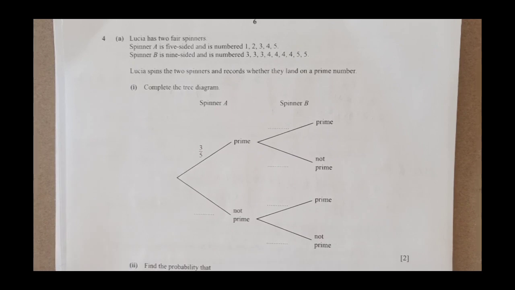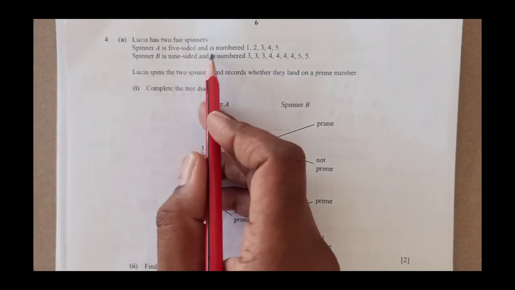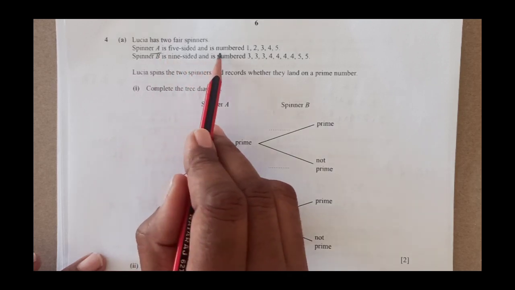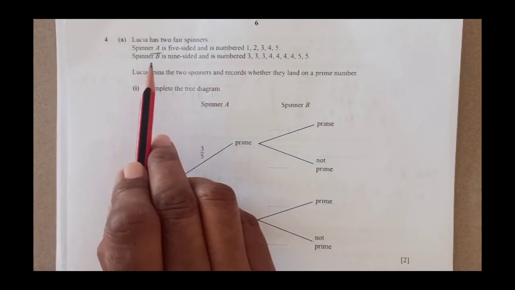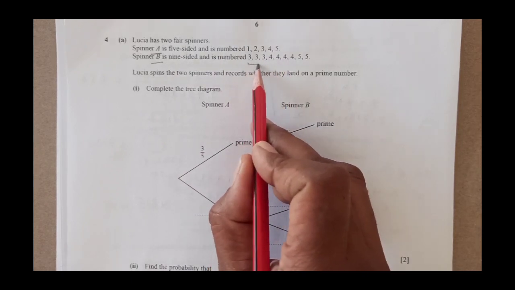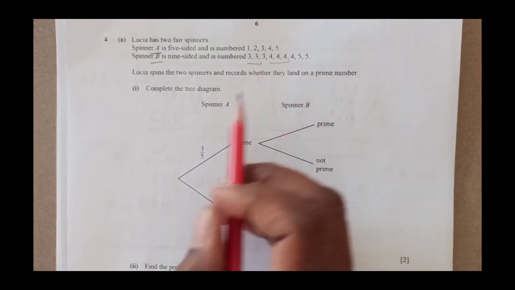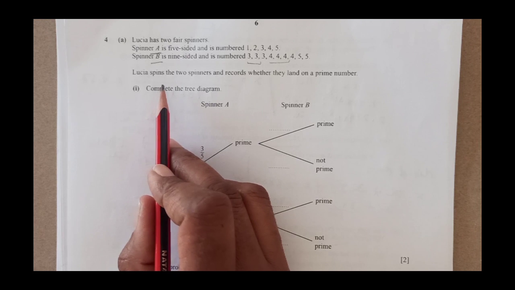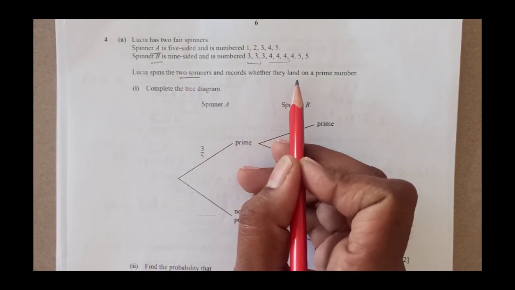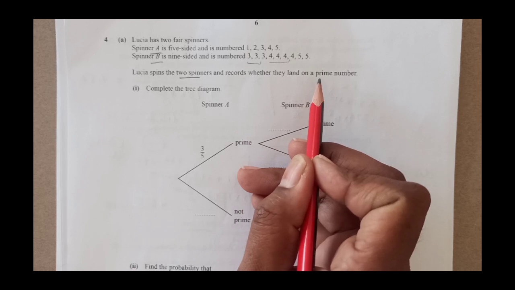Now question number 4. Lucia has two fair spinners. Spinner A is 5-sided and is numbered 1, 2, 3, 4, 5. Spinner B is 9-sided and we have the numbers here 3, 4 and 5. They are repeating. Lucia spins two spinners and records whether they land on a prime number.